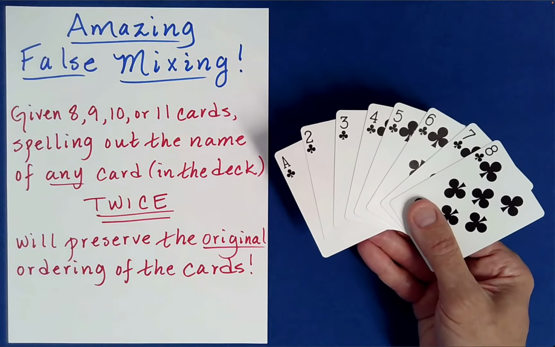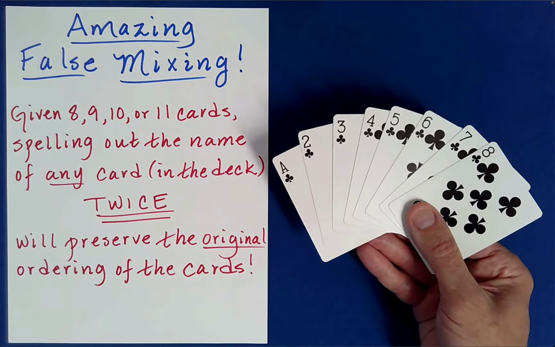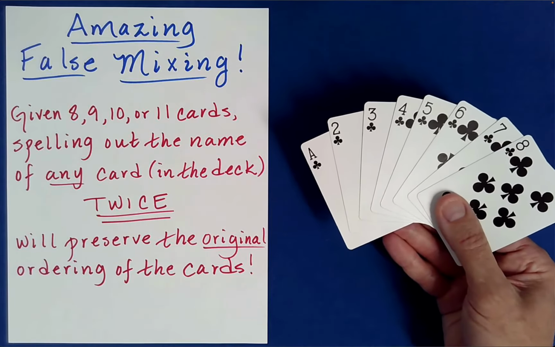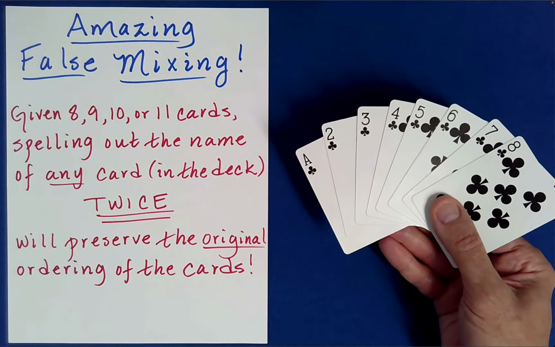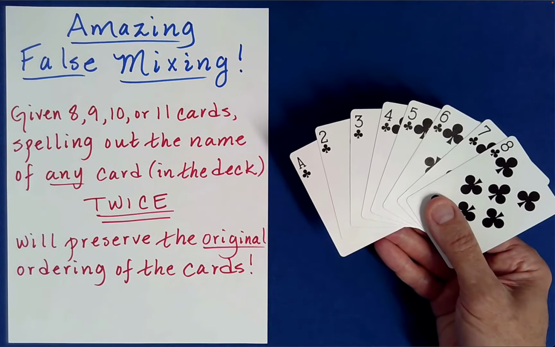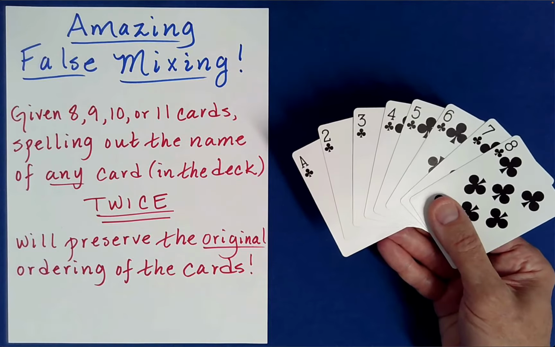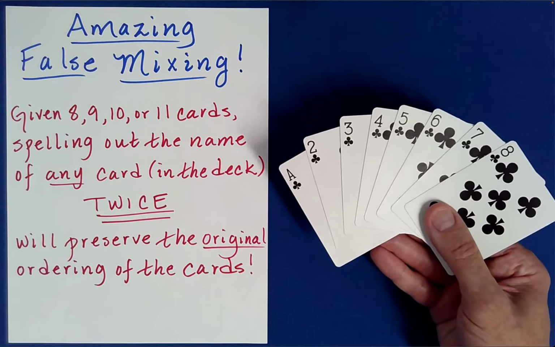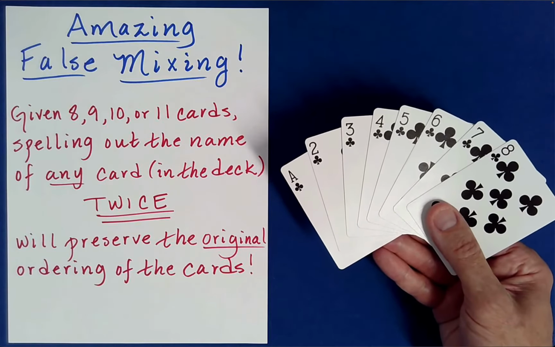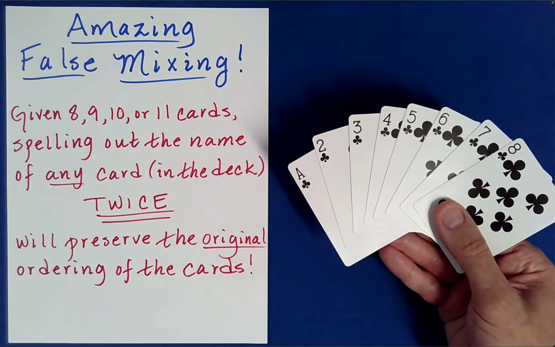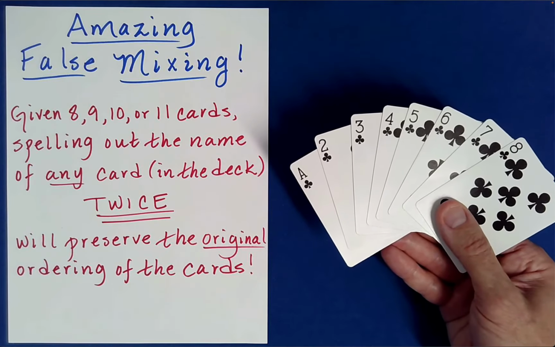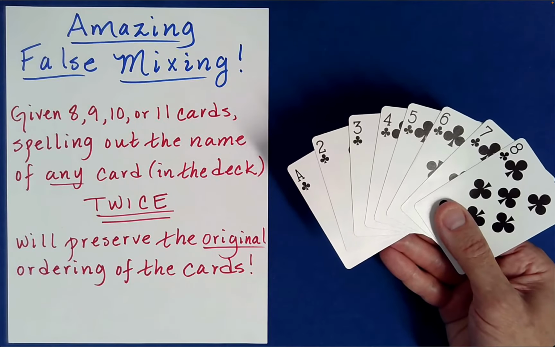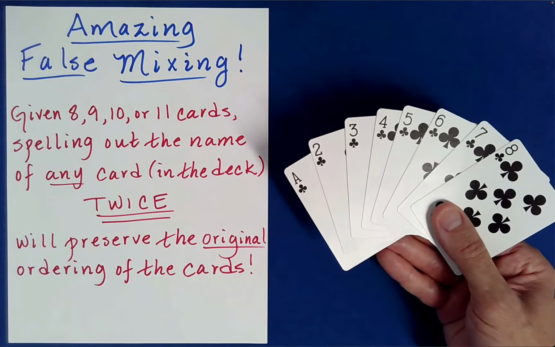Well, hopefully just knowing that should get the wheels of your creativity turning as to all the different ways that you could take advantage of this property. Because anytime you have a packet of cards in which the spectator believes the cards have been randomized or mixed beyond the knowledge of anyone, and you have complete knowledge of the ending packet, boy, does that give you tremendous power to do just about anything you want with the cards.